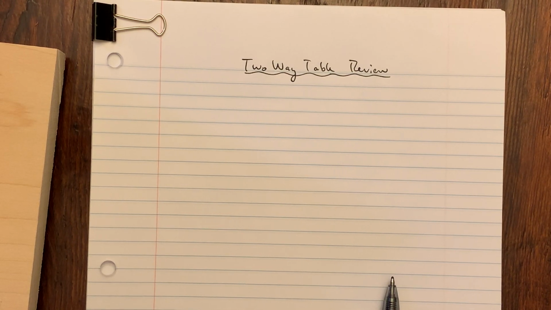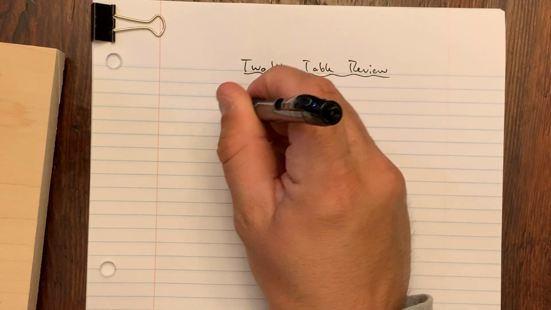All right, folks, we're finishing up our two-way table unit, so we're going to kind of review this. So we'll review all of our ideas, and we're going to add one last little wrinkle to it. I think it's going to help us with that interpreting part from our relative frequency that was a little bit confusing. All right, so we're going to start off with a Venn diagram.